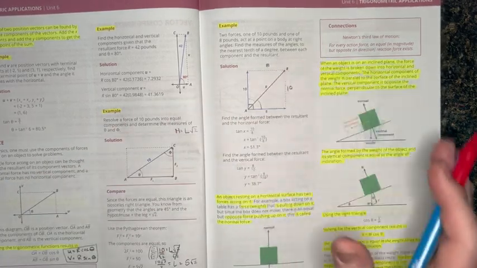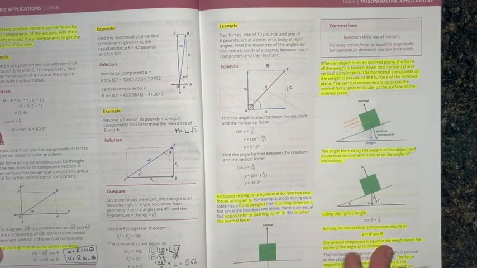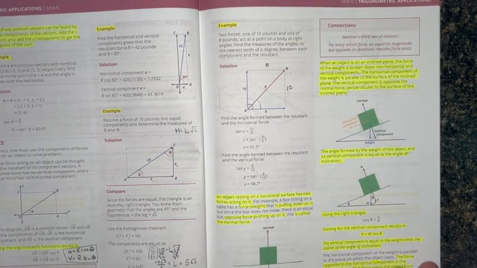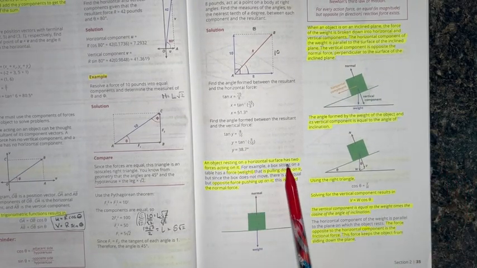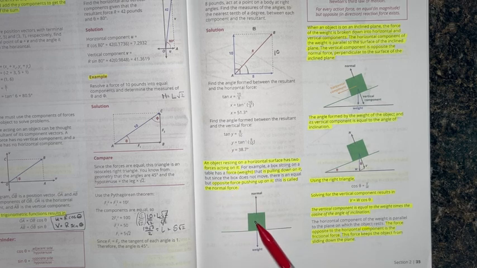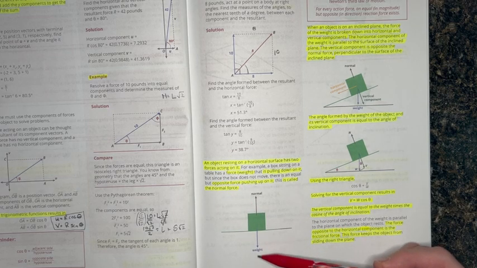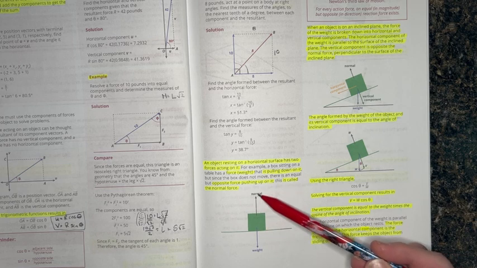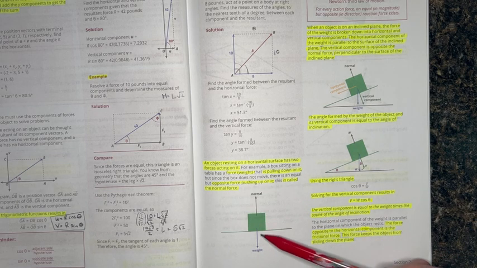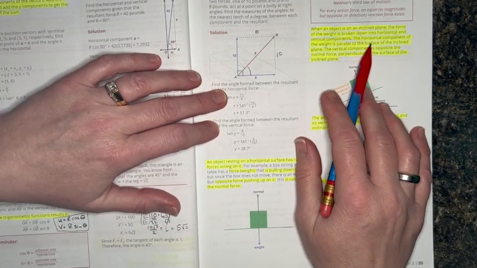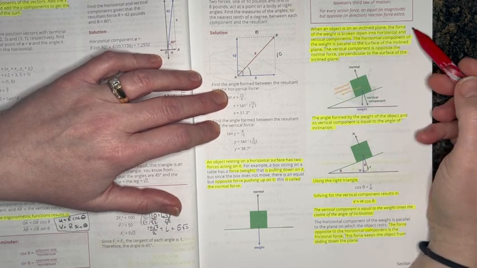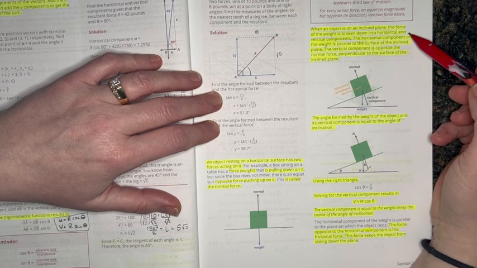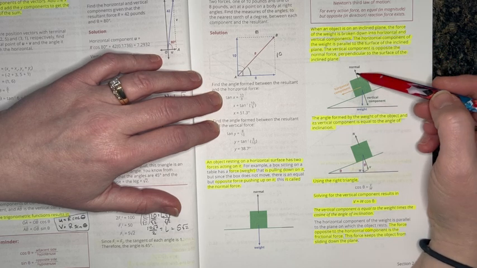Okay, that's those. Now we're kind of starting a new topic. It's still force, right? But it's on a different level. So we've got some things to talk about. An object resting on a horizontal surface has two forces acting on it. The force of weight, pulling it down, and an opposite force pushing up on it called the normal force. Okay, it's what keeps it from moving from side to side or whatnot. When an object is on an inclined plane, a ramp, okay, the force of the weight is broken down into horizontal and vertical components, right?